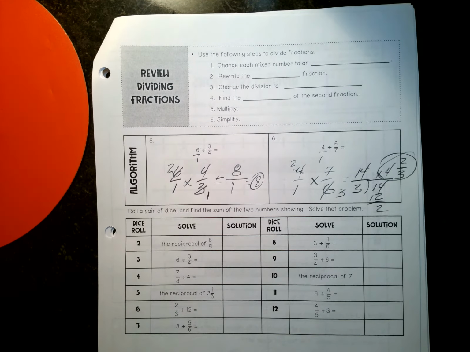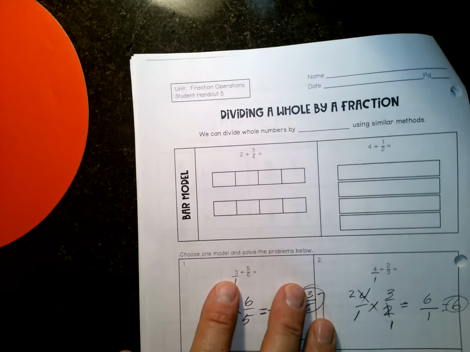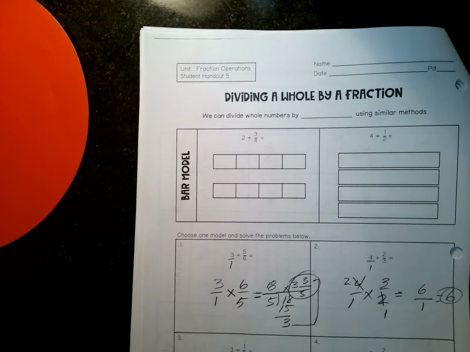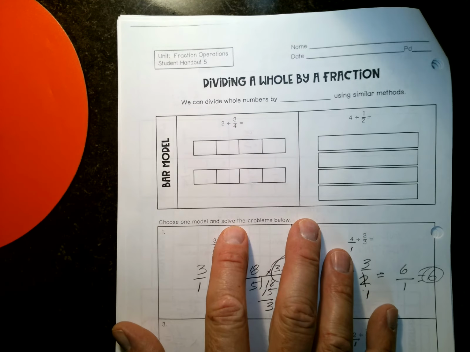So that was lessons 3, 4, and 5. I just wanted to combine those. And you're going to do lesson 5 homework, which is in the folder.